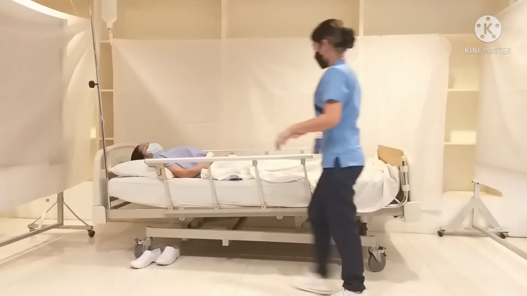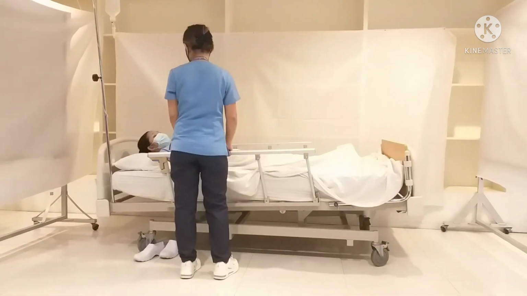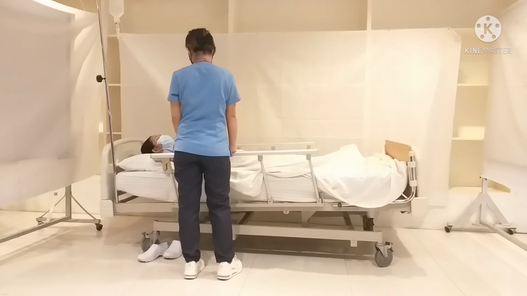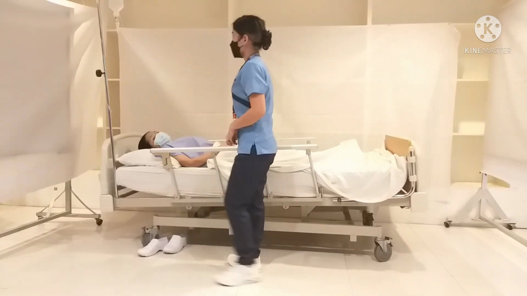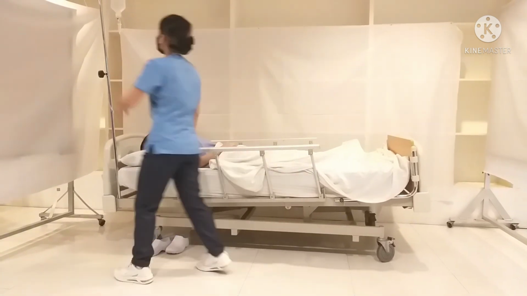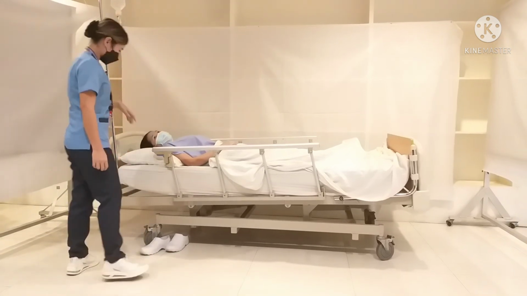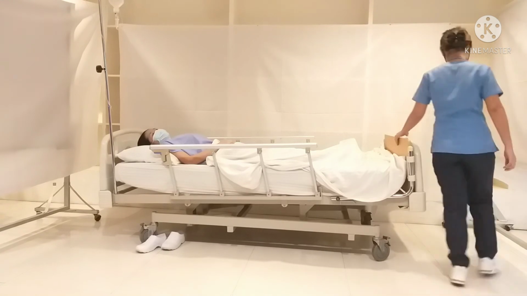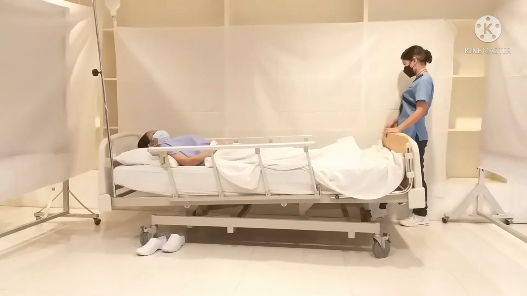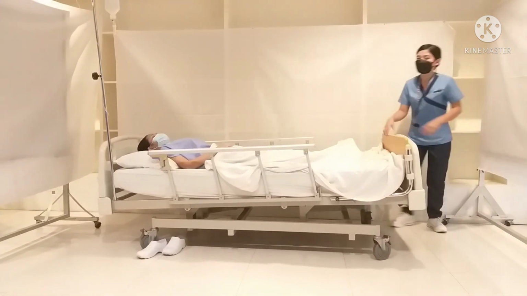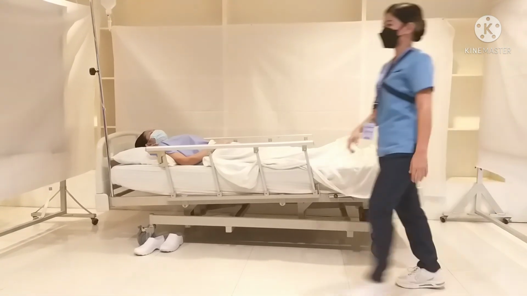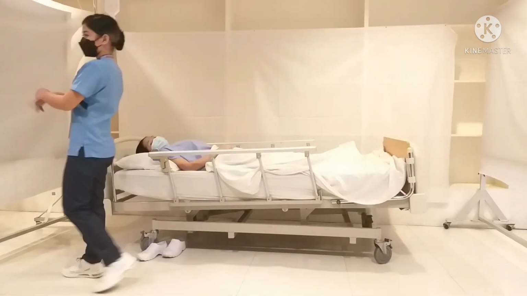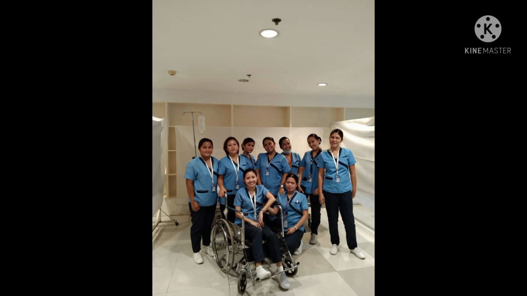Always ask if patient has other concerns, and then ask permission to do aftercare before bidding goodbye. Always perform medical hand washing before and after leaving the room, then record and report.